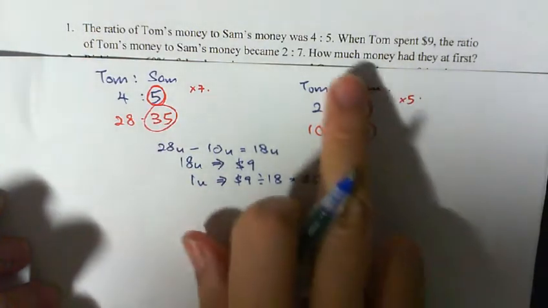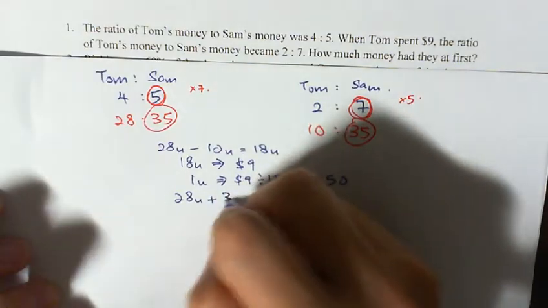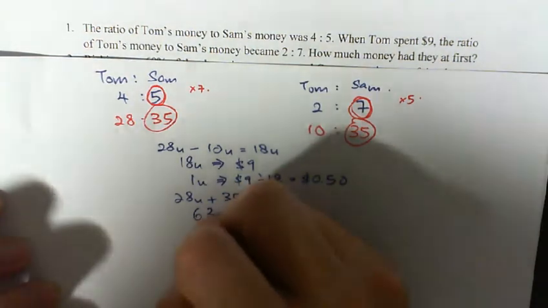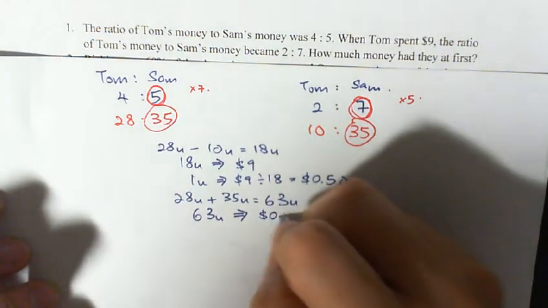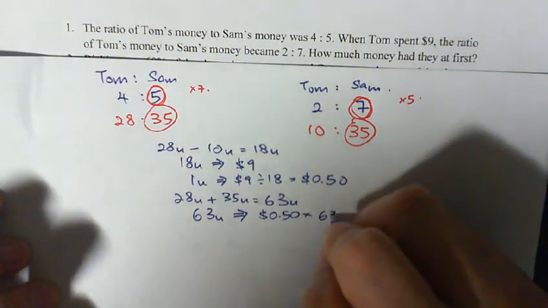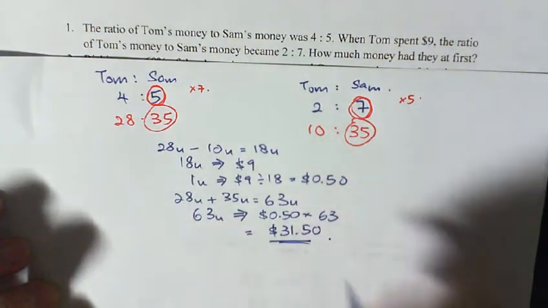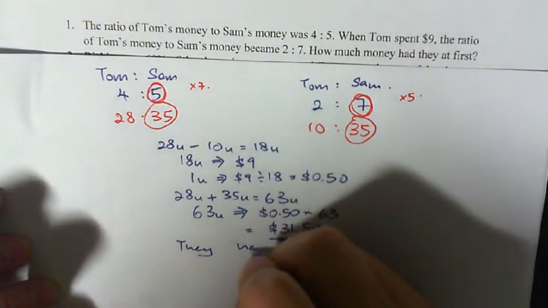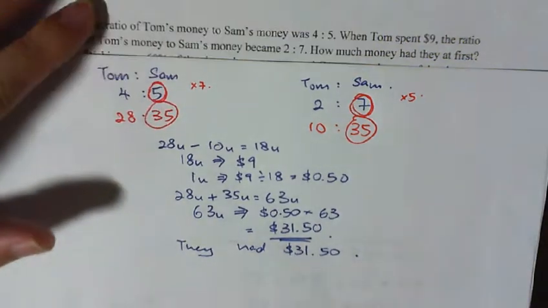Okay. Now that's not the end. How much money did they have at first? So add together 28U plus 35U equals to 63U. Okay. Then 63U is equals to 50 cents times 63 equals to $31.50. That's the answer. Okay. So they had $31.50 at first. That's it. Question 1 done. Okay. Next, question 2.